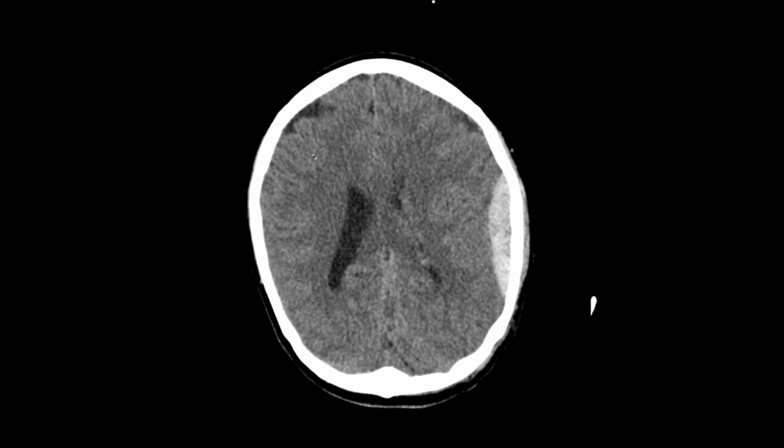As we can see, bone is very bright, CSF within the ventricles is dark, and the brain substance is mid-grey. Acute blood is very bright on a CT head. So this CT is very, very suggestive of an acute bleed here on the left side. Where is this blood?